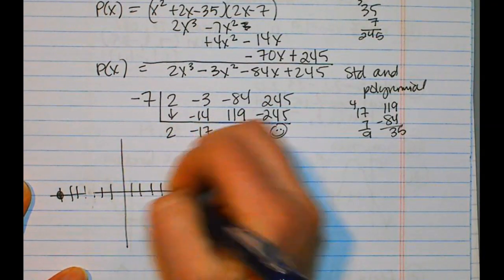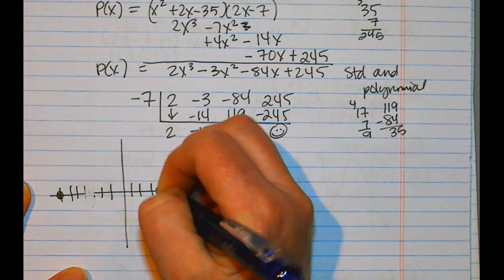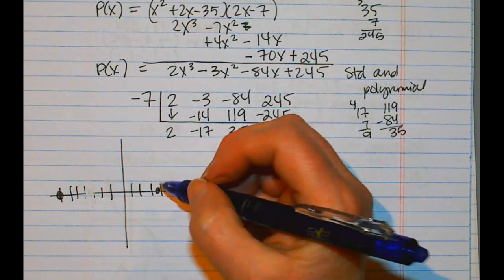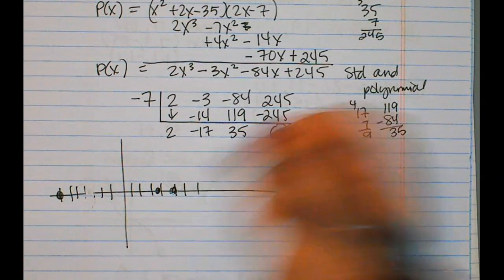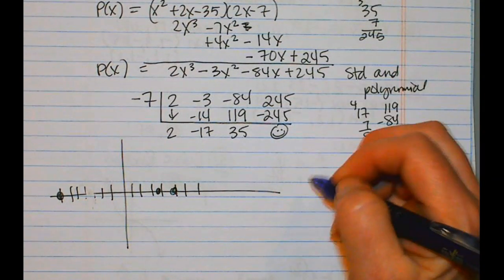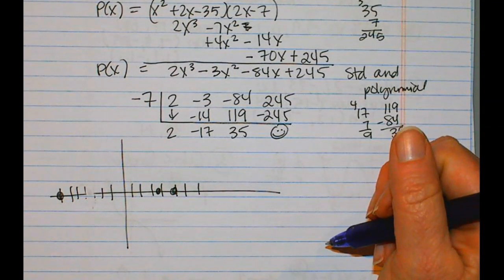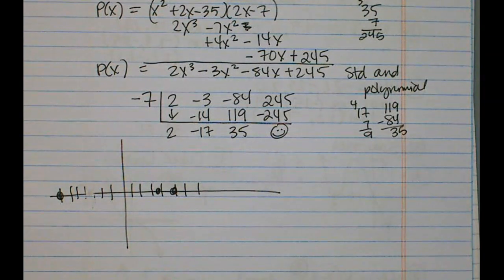1, 2, 3, 4, 5, 6, 7. 1, 2, 3 1/2. It's positive. And then 5 here. My end behavior, so I talk about that because it asked me to. Like I write down everything you've asked me to write down.